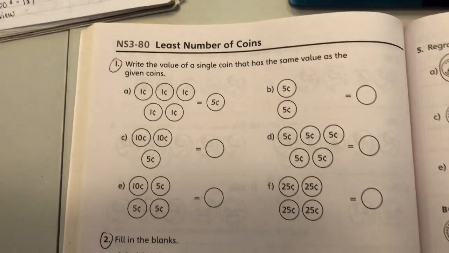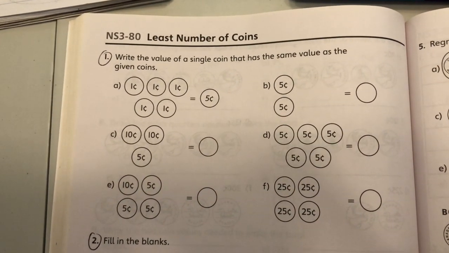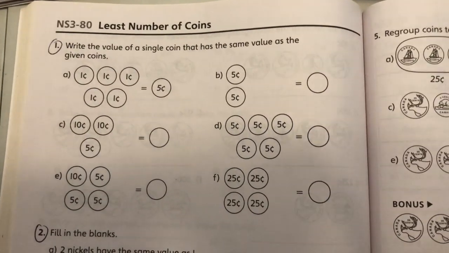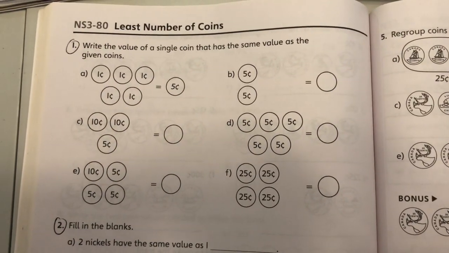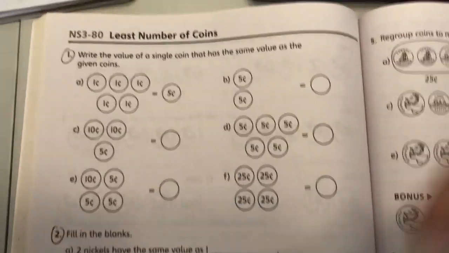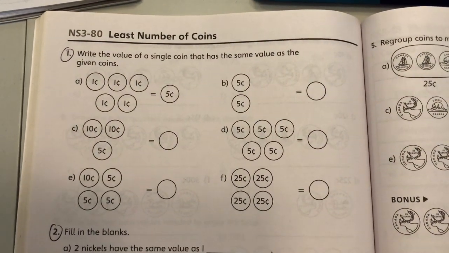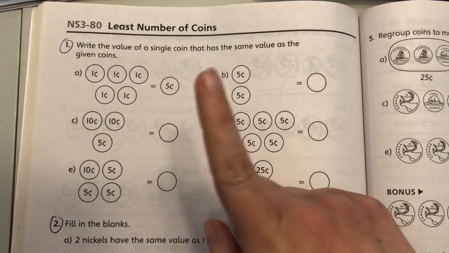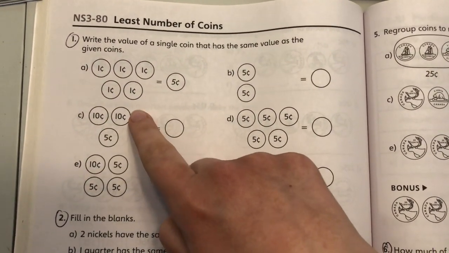Now let's open up our books, take a look at what we're going to do today. So we already know why we care what the least number of coins would be for something. So today we're starting on page 130. We've skipped a couple. You're welcome to do those pages on your own, but we're only doing certain pages. So you're going to start with number 1, and you're going to figure out the value of 1 coin. Ooh, there's my finger. 1 coin that has the same value as all these other coins.